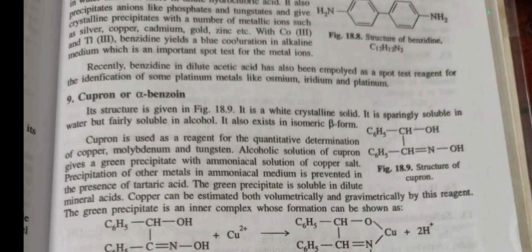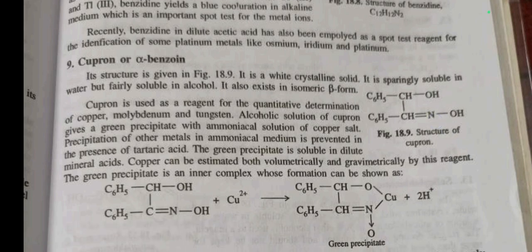Cupferron, or alpha benzoin oxime. Its structure is given in figure 18.9. It is a white crystalline solid. It is sparingly soluble in water but very soluble in alcohol. It also exists in an isomeric beta form. Cupferron is used as a reagent for the quantitative determination of copper, molybdenum, and tungsten.